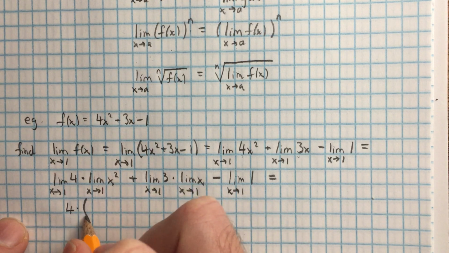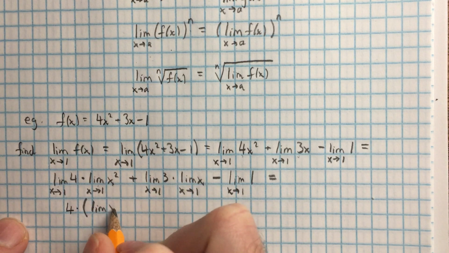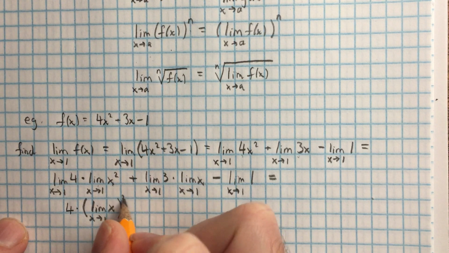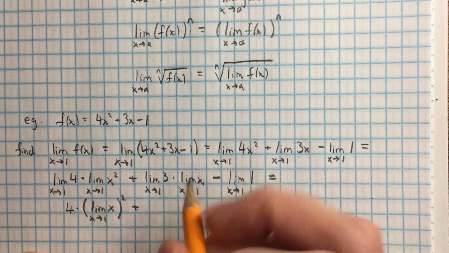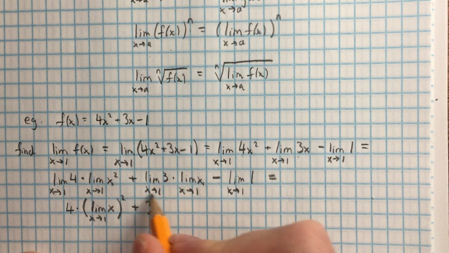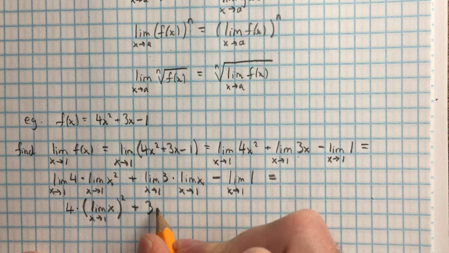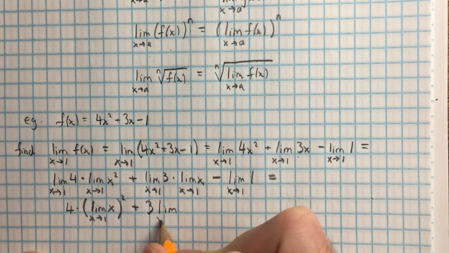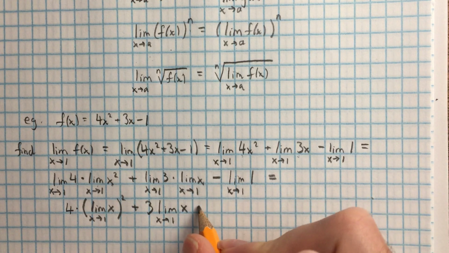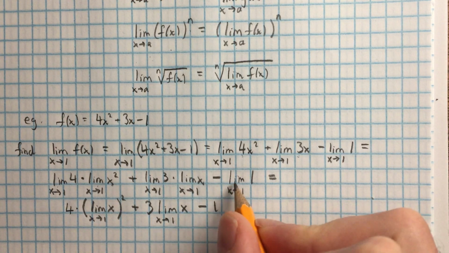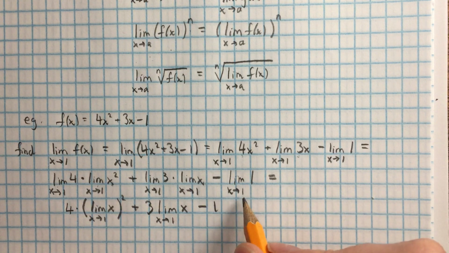So we should have limit of x as x approaches 1, and whatever that is, big mystery, we'll square it. And then a limit of 3 is of course 3 itself, regardless of what x is approaching, because that's a constant. And we still have a limit as x approaches 1 of x. And we know this is minus 1. Again, limit of a constant is itself, regardless of what x is approaching.